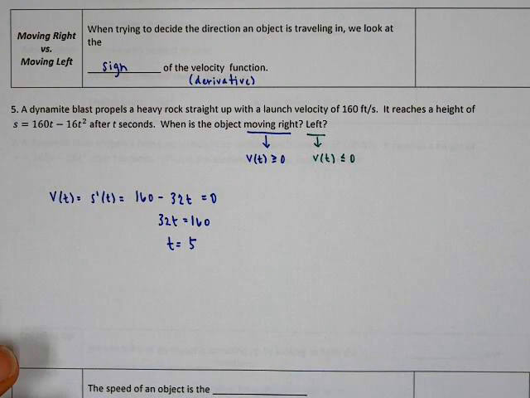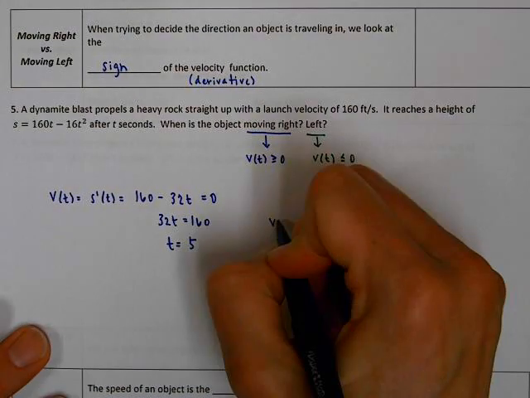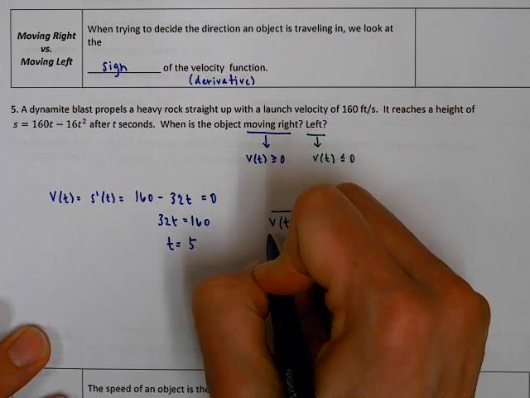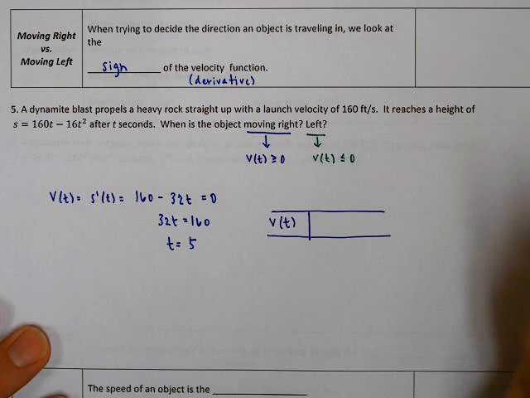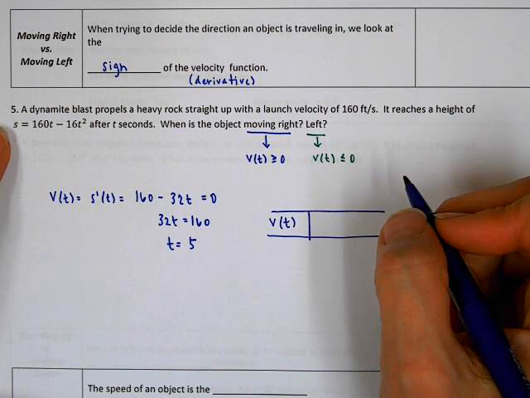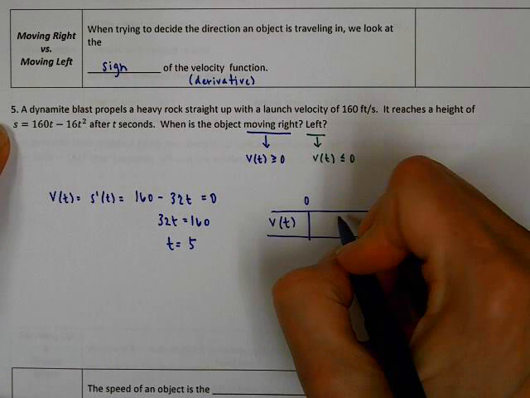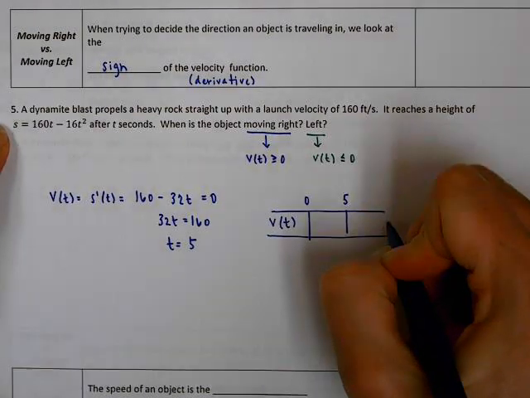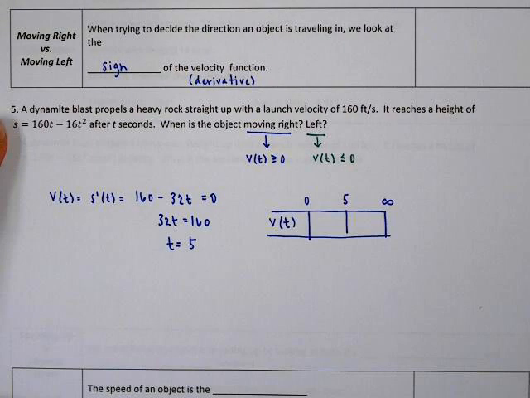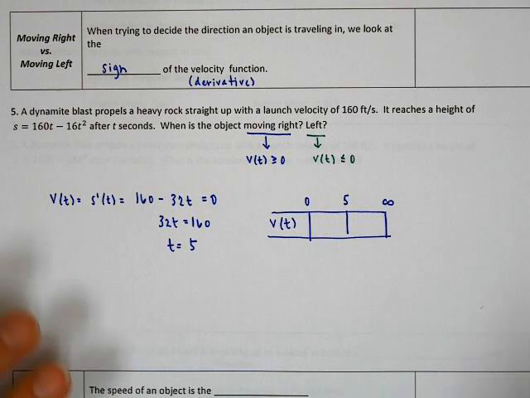So now, much like we did before, I'm going to make a table for my velocity function. And let's see, in this case, since we're dealing with motion, we look at time greater than 0. It wouldn't make sense to talk about negative time. So 0, and then 5, and then infinity. And now I'm going to test intervals just like we did before.